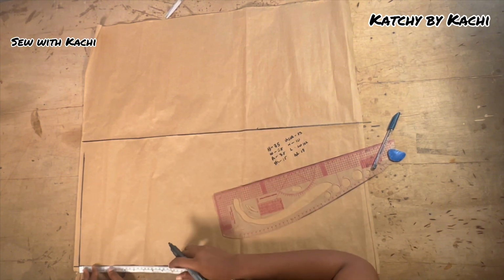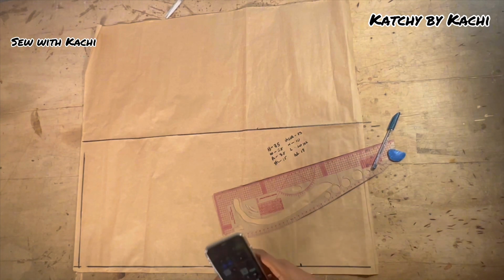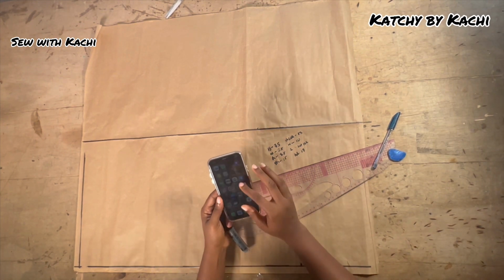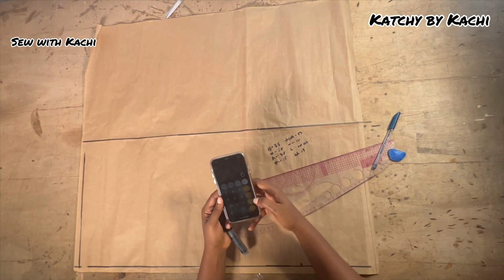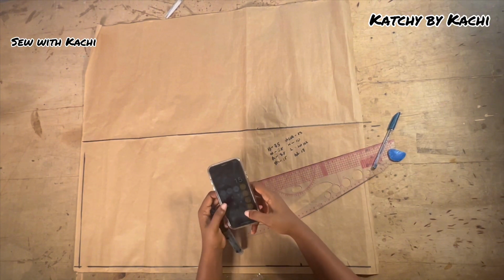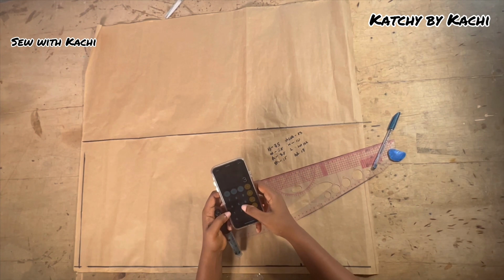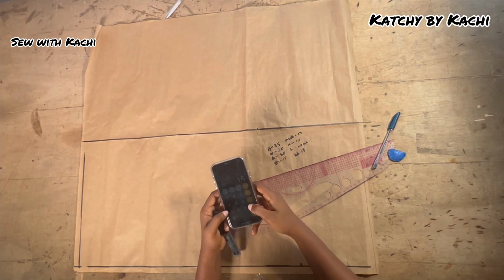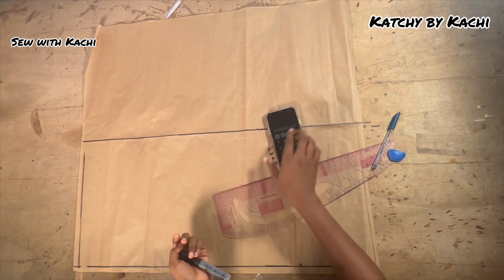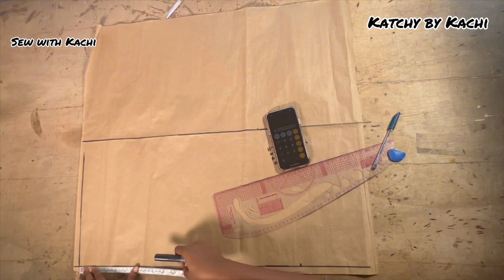The bust measurement is 35. 35 divided by 6 plus 1.5 plus 1. That's 8.3. So I'm going to get my 8.3 measurement.